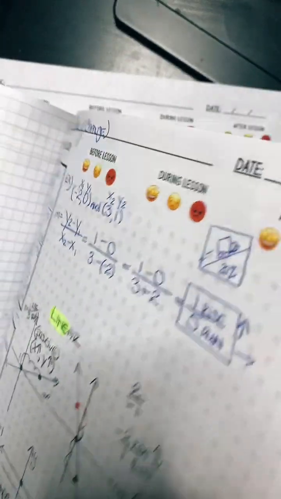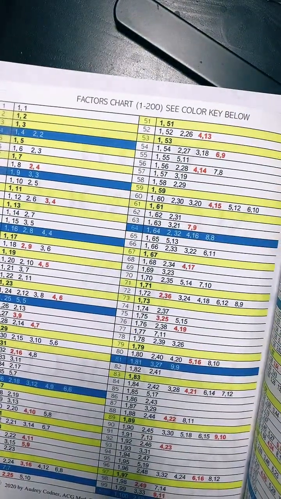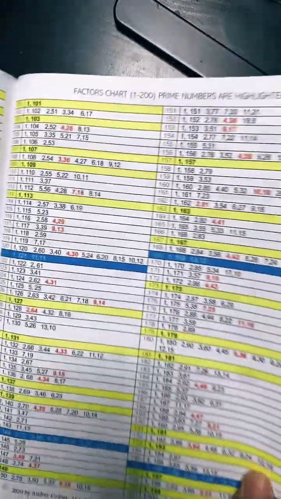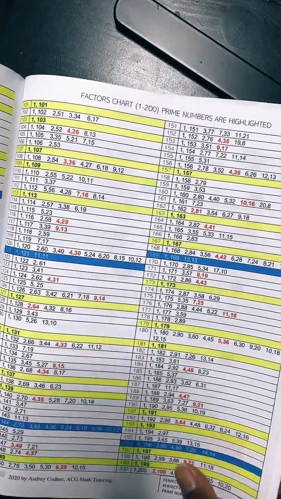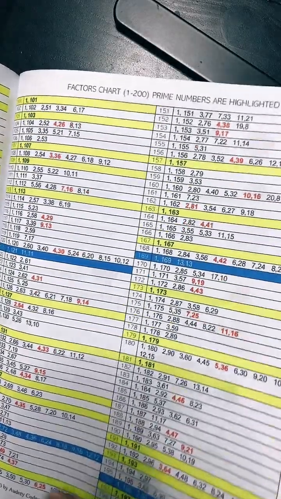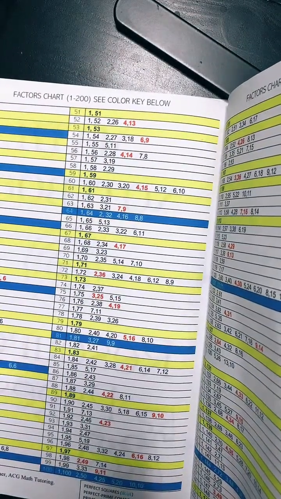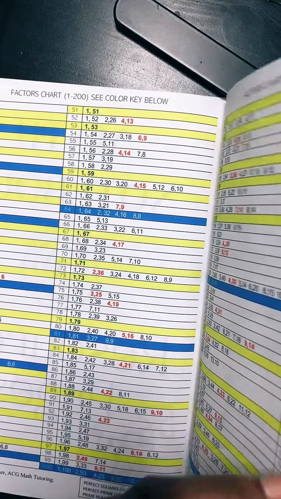And if you're not strong with your multiplication, I do have a factor sheet. So with the factor sheet, it goes from 1 to 200. So all the factors, if you're trying to reduce your radicals, if you're trying to reduce just fractions, you can use this, okay?